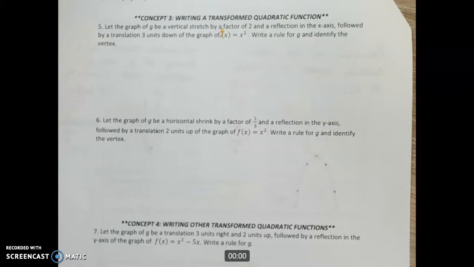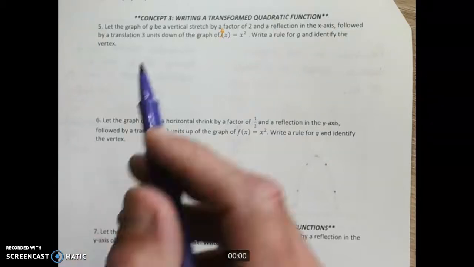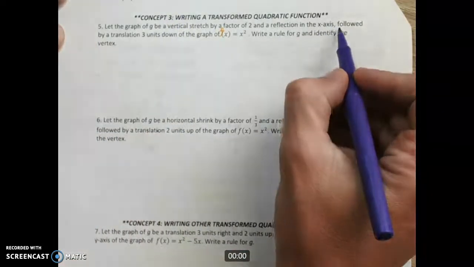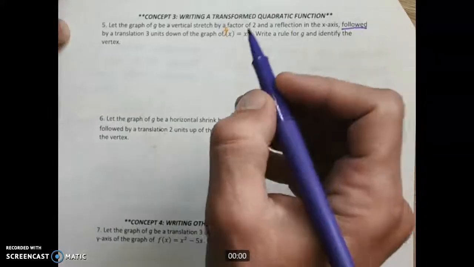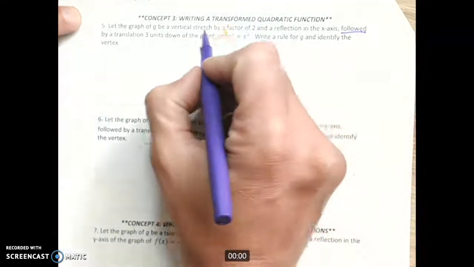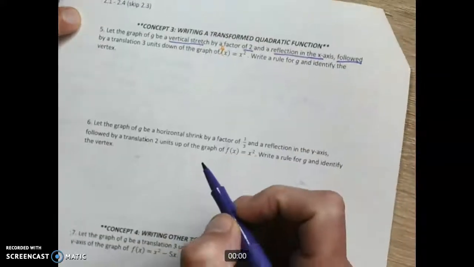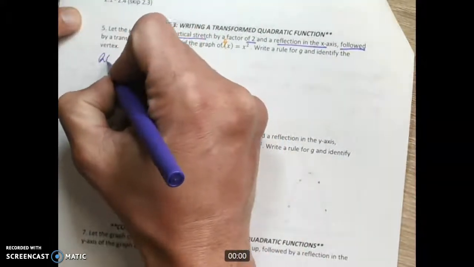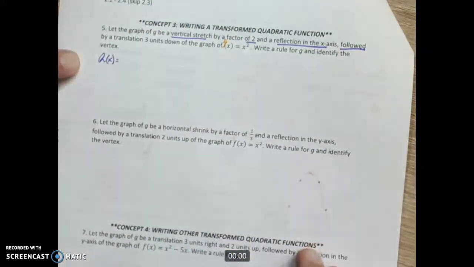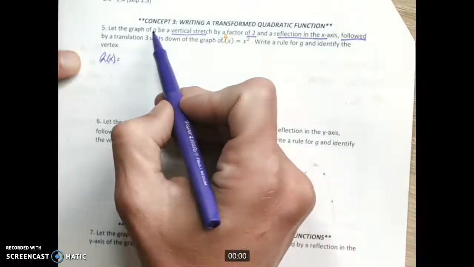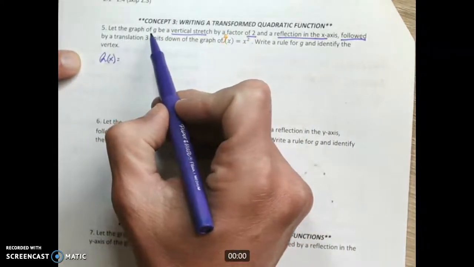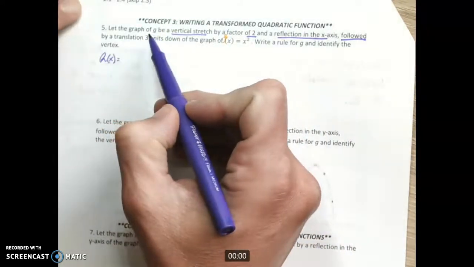Okay, so here we go. I'm going to write it in 2 parts. Again, that followed by really lets me know it's in 2 parts. In the first part, I'm going to again do the vertical stretch by a factor of 2 and a reflection in the x-axis. So I'm going to use h of x equals, I don't want to use g because that's what it's asking me to write in the end as a rule of g.